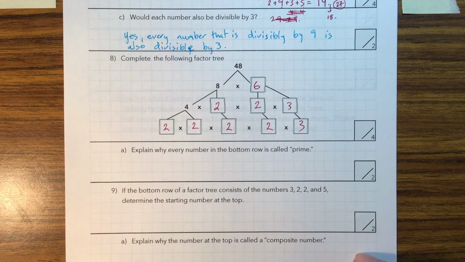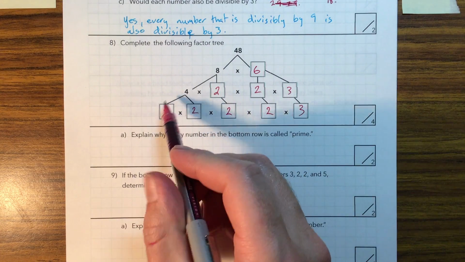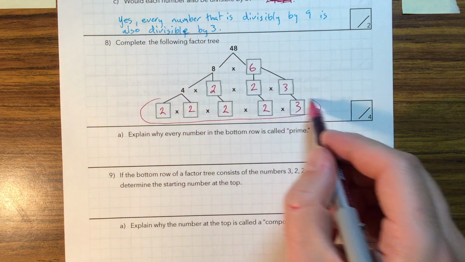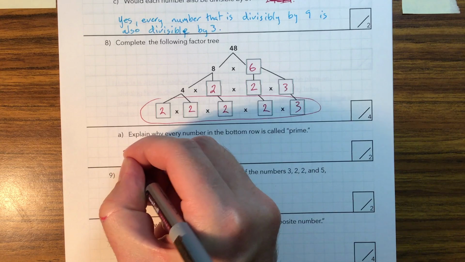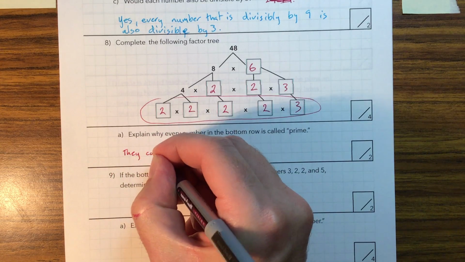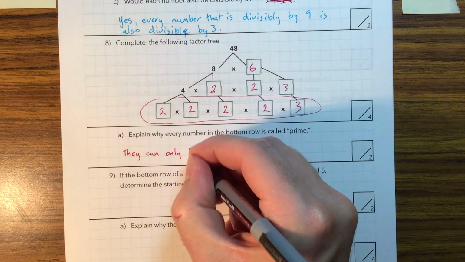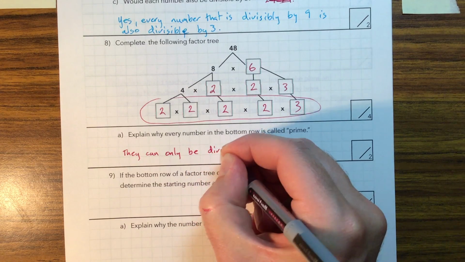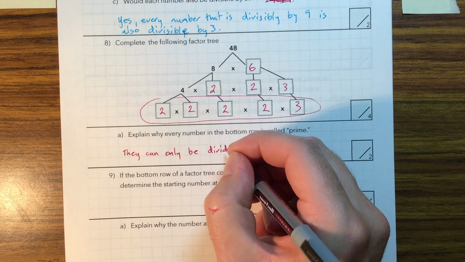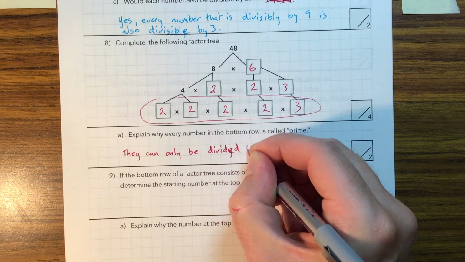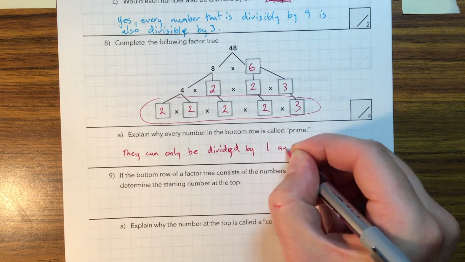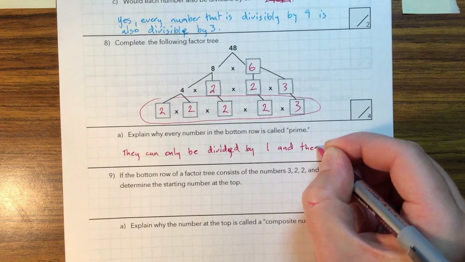Explain why every number at the bottom row is called prime. These here are all prime numbers, because they can only be divided by 1 and themselves.